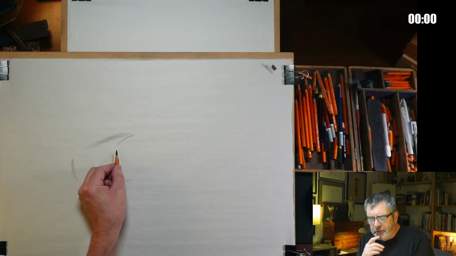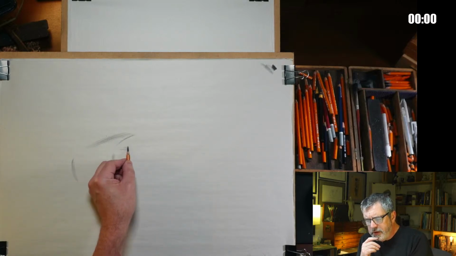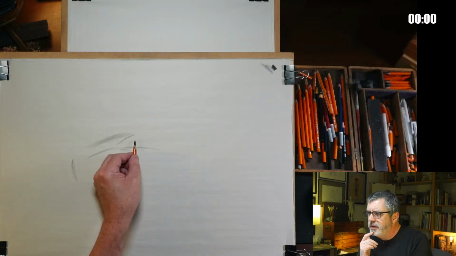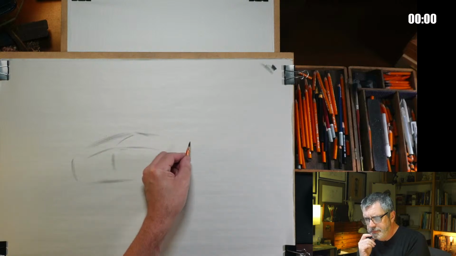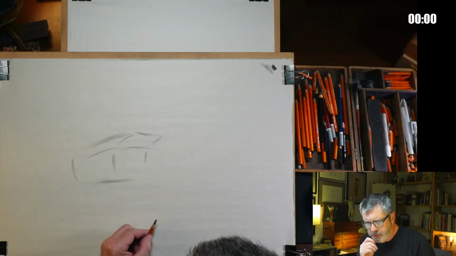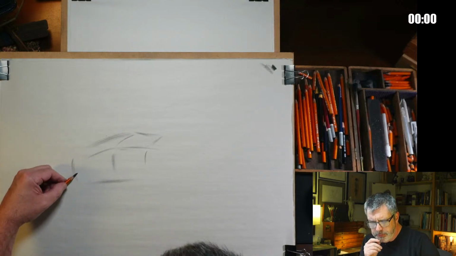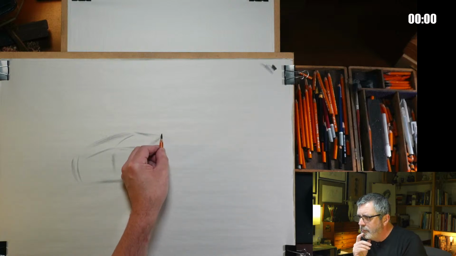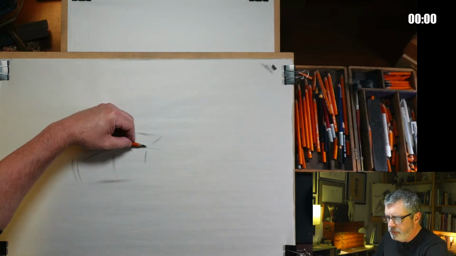So for me at least, I can see a turn of this form here. If I just think of this in kind of box form, so to speak, I'm looking at that. Be careful I don't draw too big here.